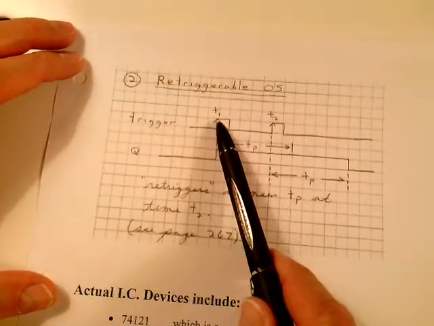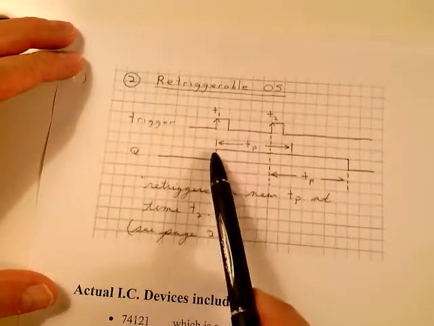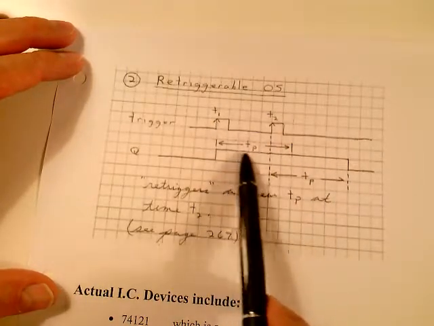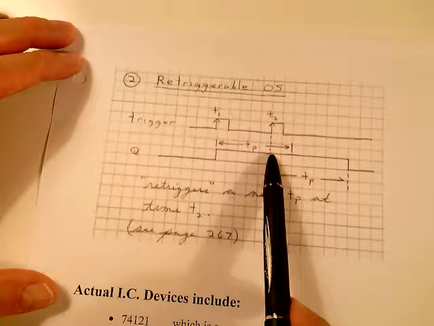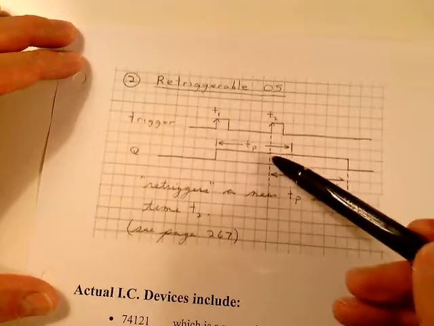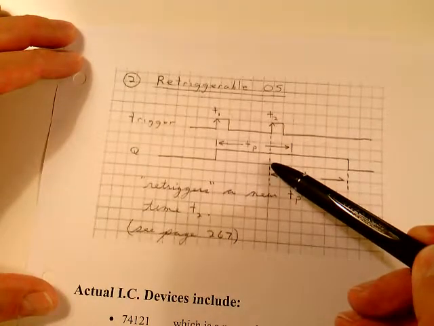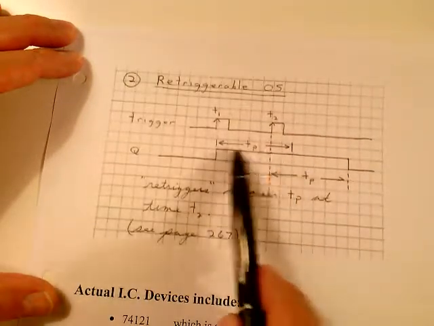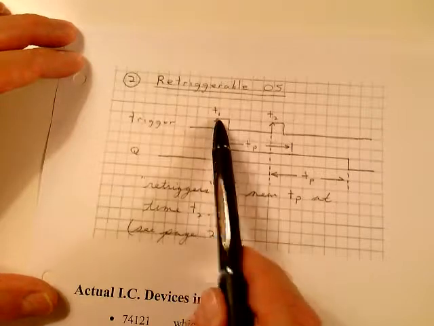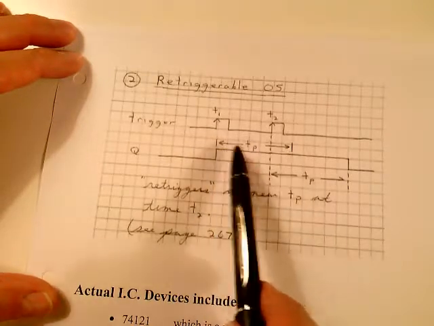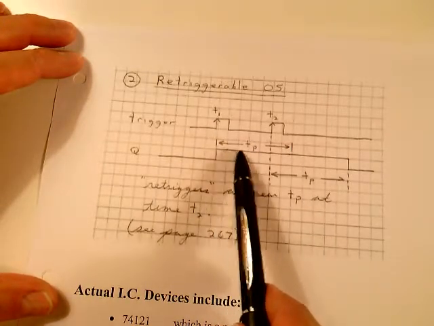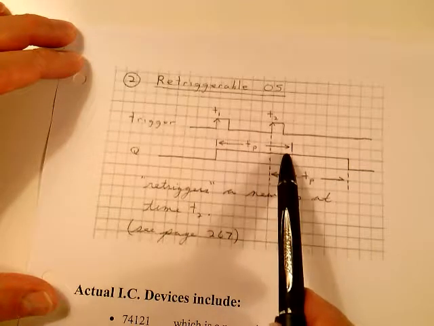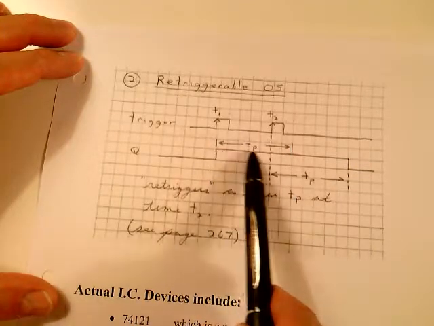At T sub 1, you get a positive edge trigger, and it fires T sub P, and you get a T sub P pulse here. Normally it's going to go away at that point. The output goes away, but you get another T sub 2. Well, let's take a look. I'm looking at this wrong. You get a T sub 1, and here's your T sub P. Your T sub P is 1, 2, 3, 4, 5, 6, 7 divisions. I have it laid out here as 7 divisions.